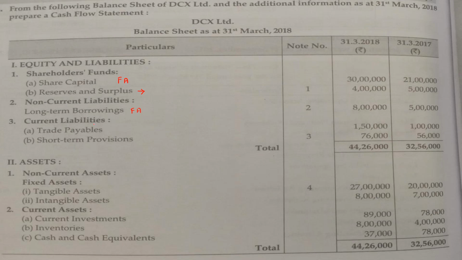The next is the current liability, where we have trade payable. This would be a part of our working capital changes, so it would be in the operating activity that we would adjust it. What has happened here? The current liability has increased. Fall in the current asset or increase in current liability is an add item. Here it has increased, so it is an item of add.